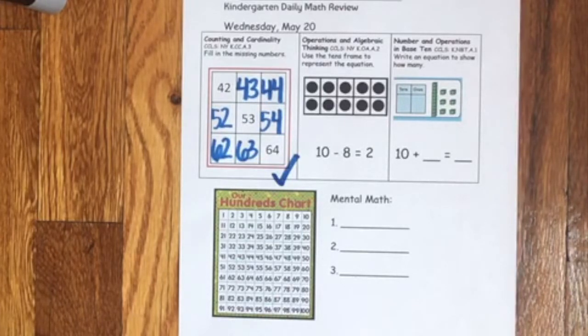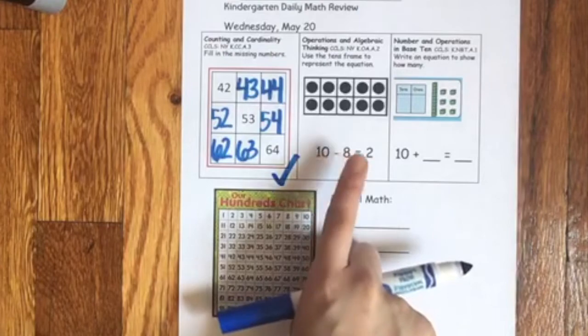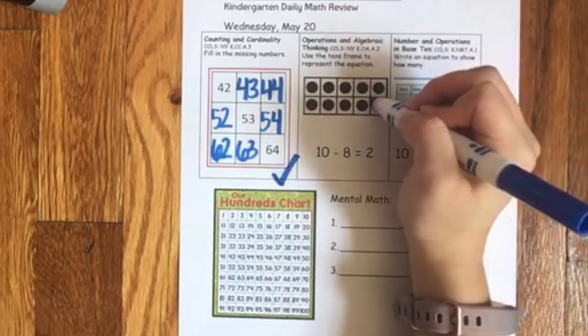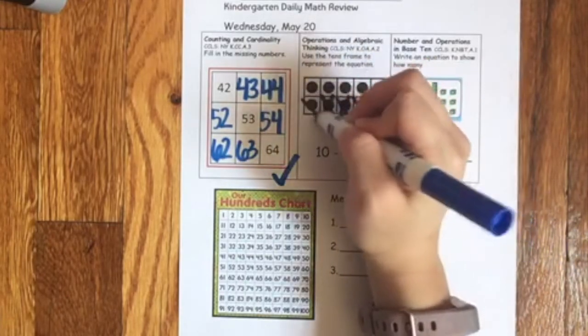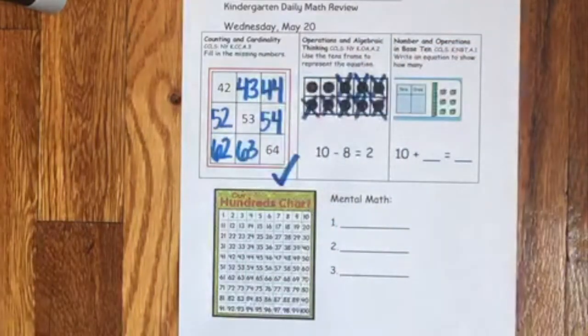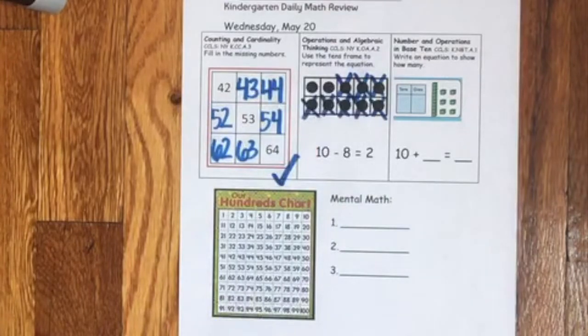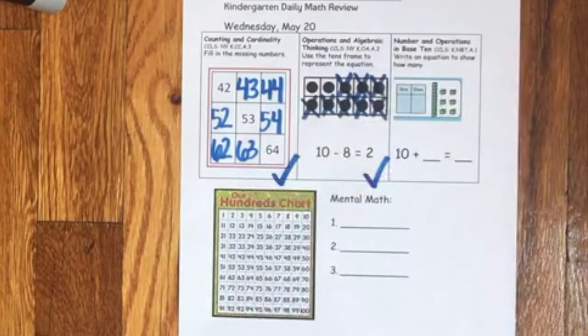It says use the tens frame to represent the equation. I have a full tens frame and the equation says 10 minus 8 equals 2. Remember, minus means to take away. So let's take away 8. 1, 2, 3, 4, 5, 6, 7, 8. And how many do I have left? 1, 2. And that's what it says in the equation. Did you get that? Give yourself a check.